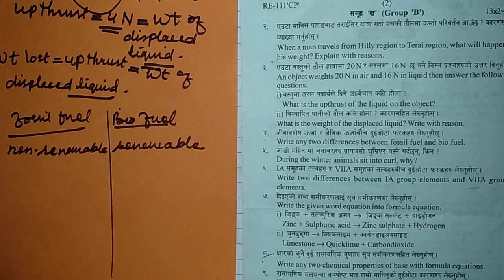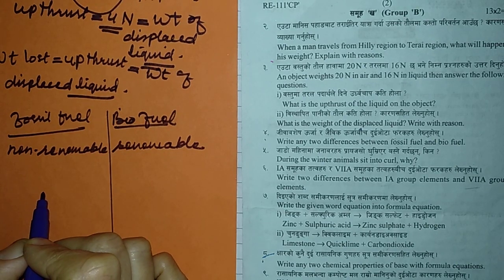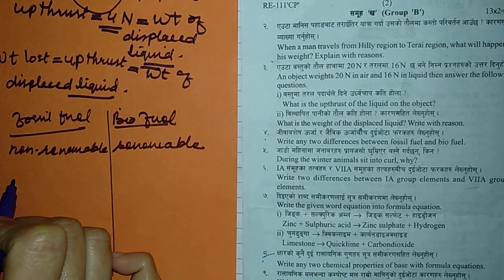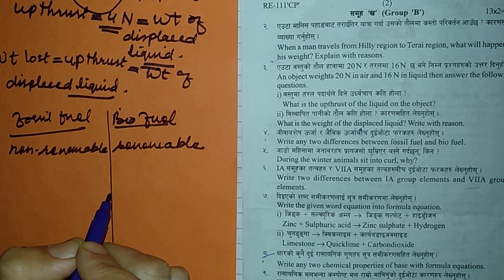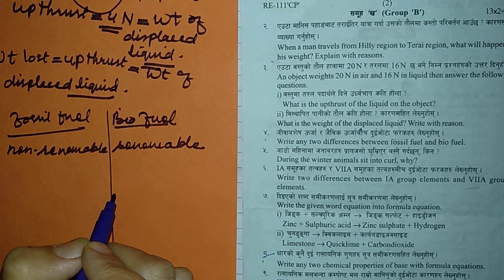Fossil fuel is non-renewable because it takes millions of years to be formed, whereas biofuel can be replaced on a regular basis.